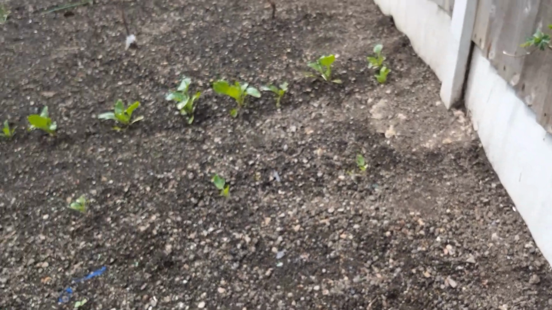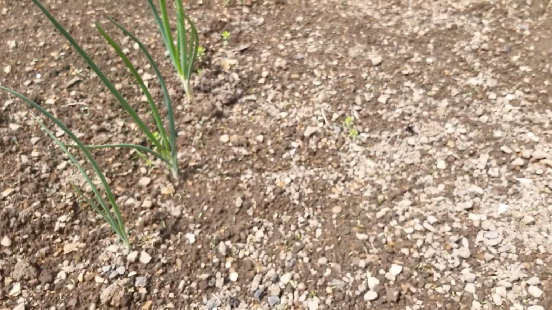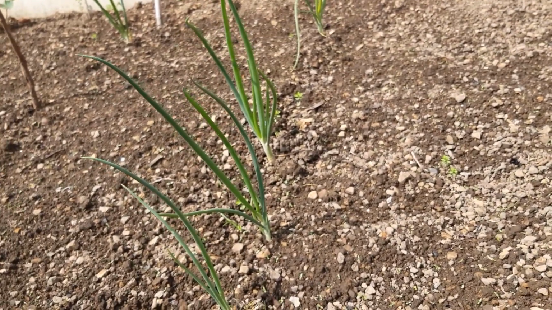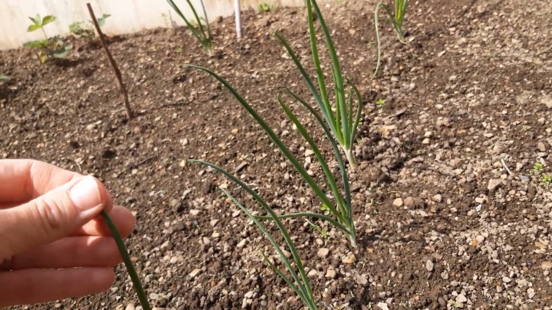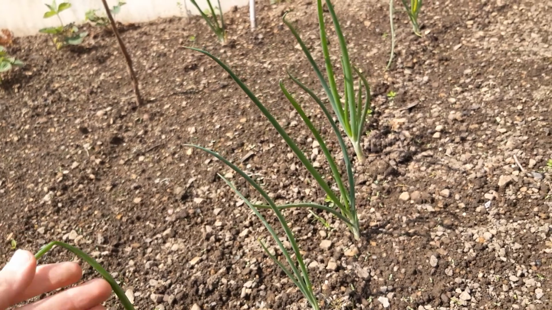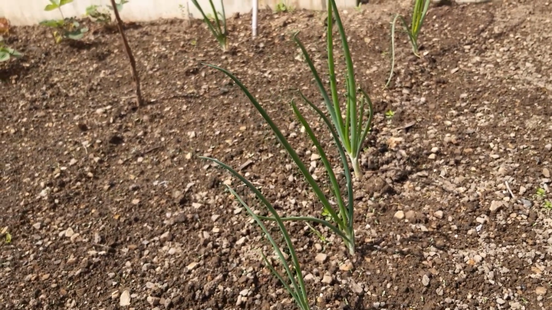We've got some spinach, but the pigeons keep eating it, and we've got some Brussels sprouts as well, and here we have some onions, very big green stalks. Again, they take all the sunlight and use it to make their own food, and underneath are the roots, and that's taking up all the moisture from the soil.